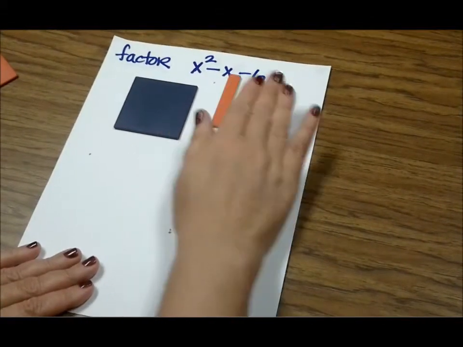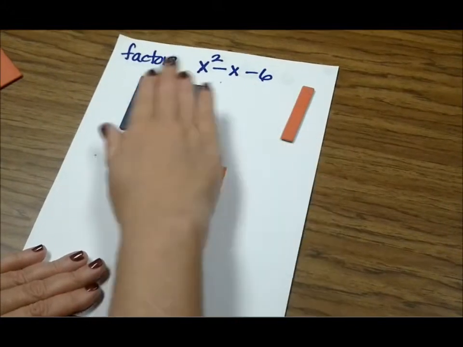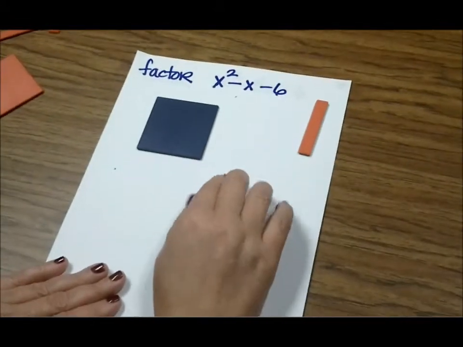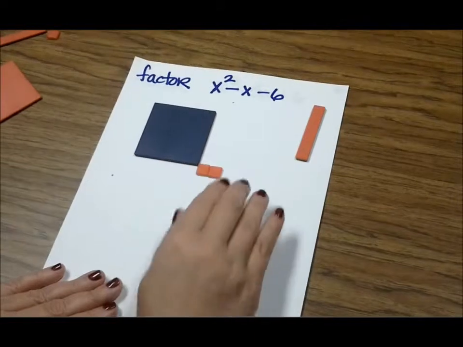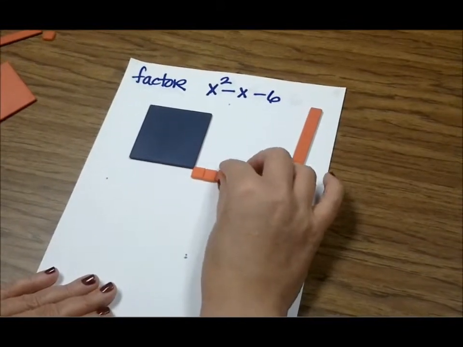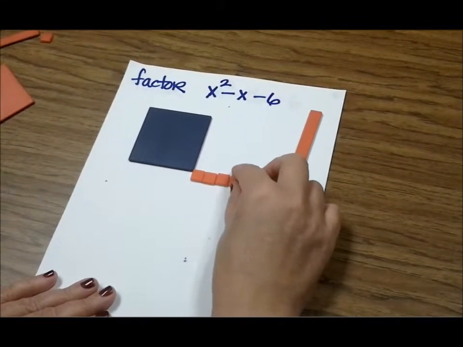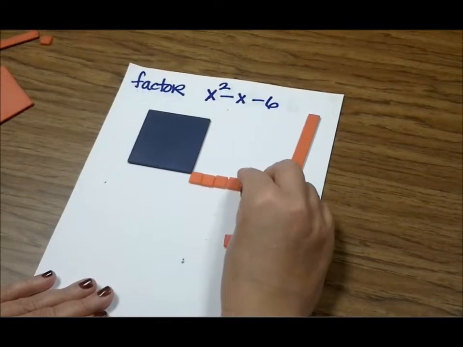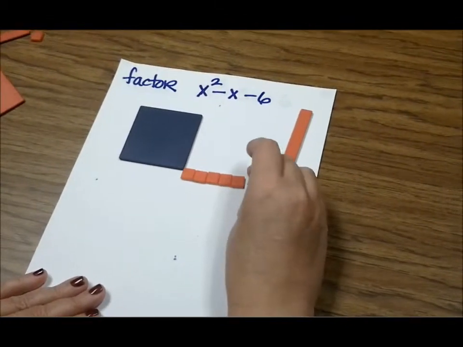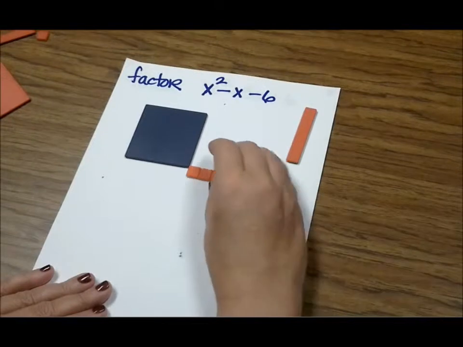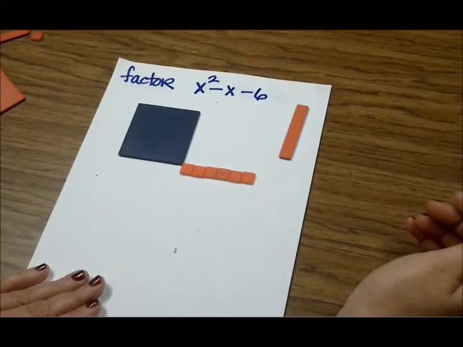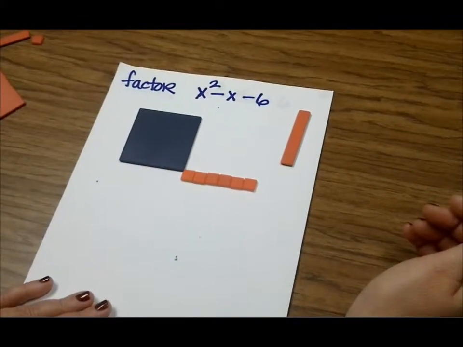When I'm working in the area modeling, numbers like 6 that are composite can be set up as a 2 by 3 area or a 1 by 6. And the students may not always see that as they're going through this. So at some point in time, you're going to want to make sure that you point out that numbers that are composite have multiple ways of being factored.